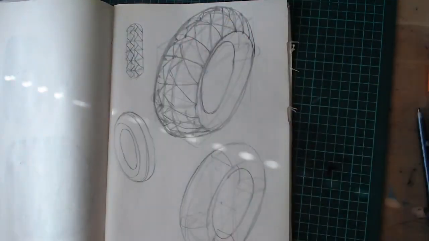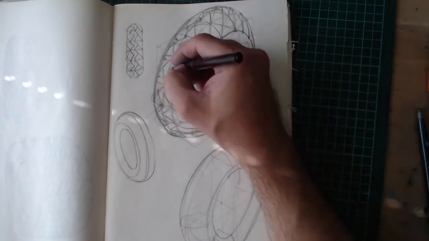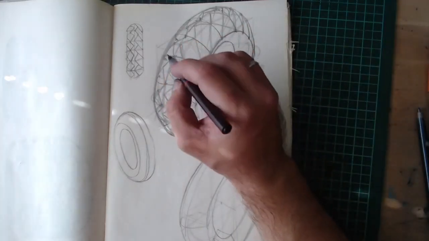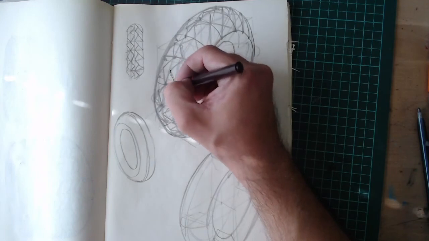So now again I start carving. Just edit. Put this space.